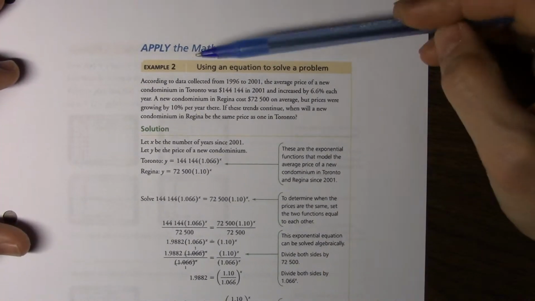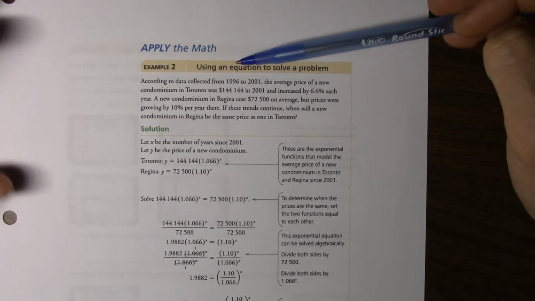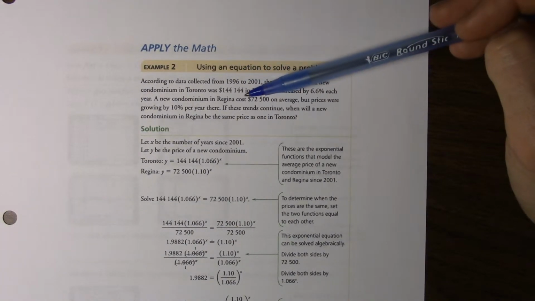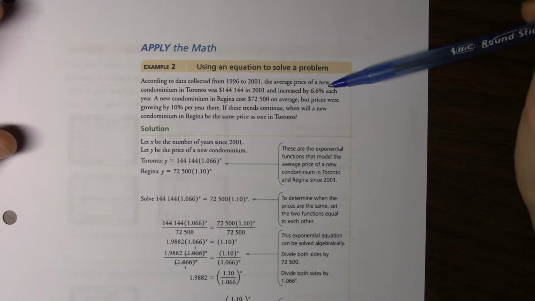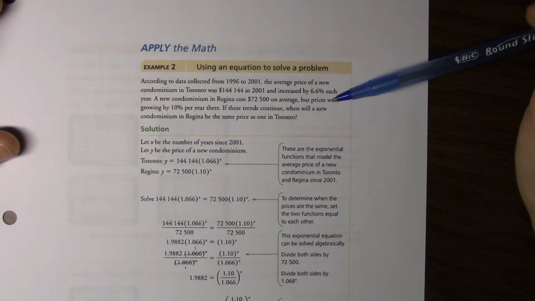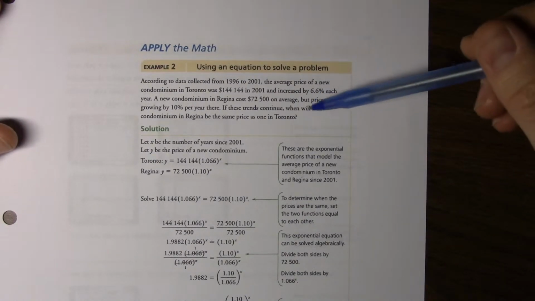Example 2. According to data collected from 1996 to 2001, the average price of a new condominium in Toronto was $144,144. In 2001, it increased by 6.6% each year. A new condominium in Regina cost $72,500 on average, but prices were growing by 10% per year. If these trends continue, when will a new condominium in Regina be the same price as in Toronto?